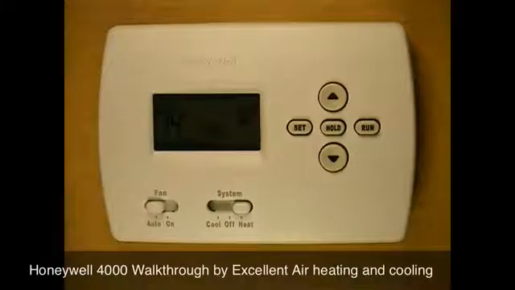In the on position, it will run continuously, and you simply select it by moving left or right. In the auto position, again, the fan will run when it calls for heat. After the thermostat is satisfied, the fan will shut off.